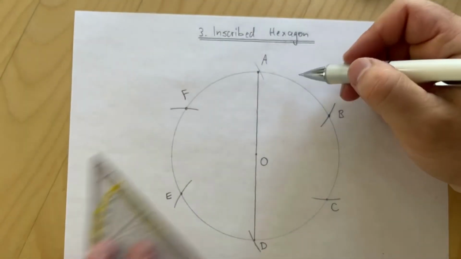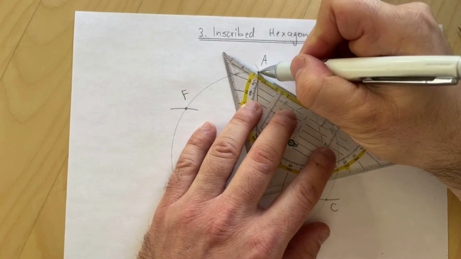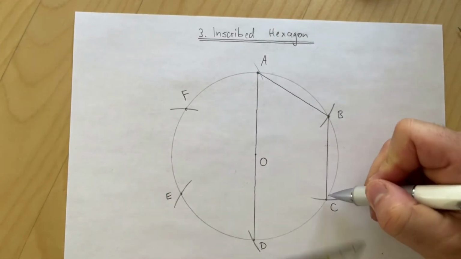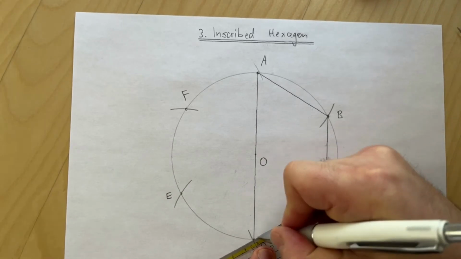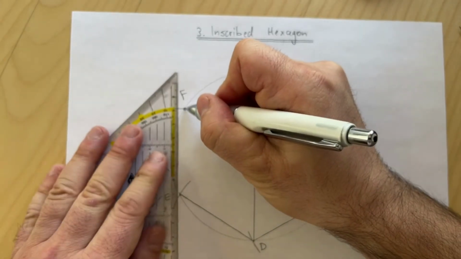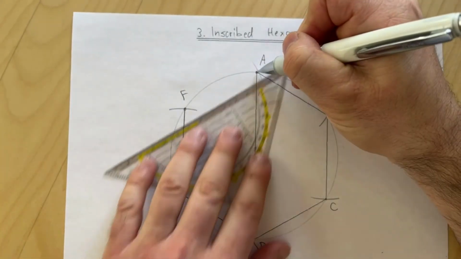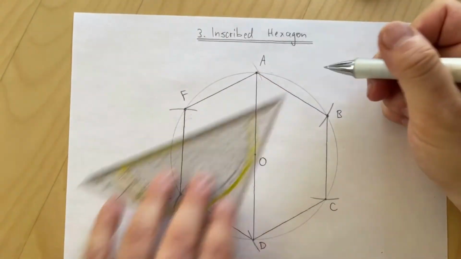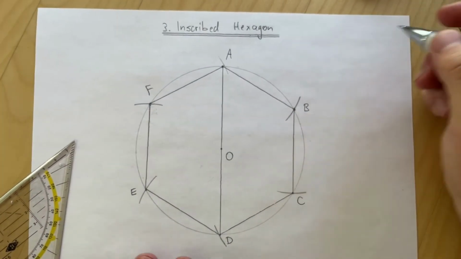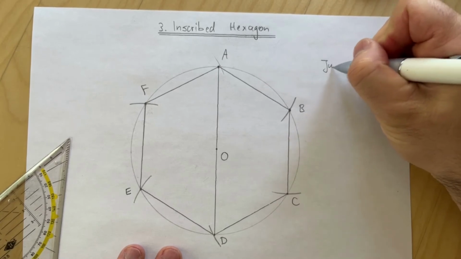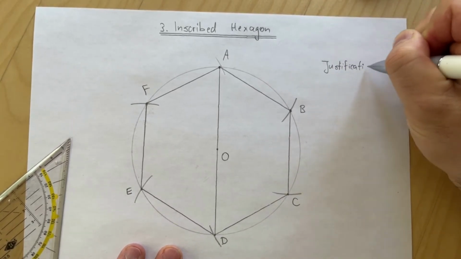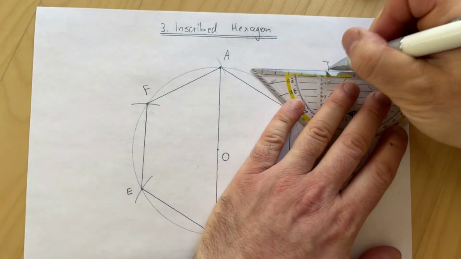And that's it. All we need to do now is connect these consecutive points to make a regular hexagon inscribed inside this circle O. Okay, so there it is. That is the inscribed regular hexagon. Now let's talk about the justification. Okay, so why does this work?